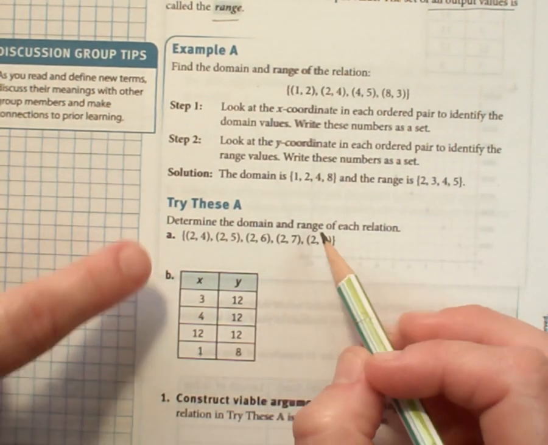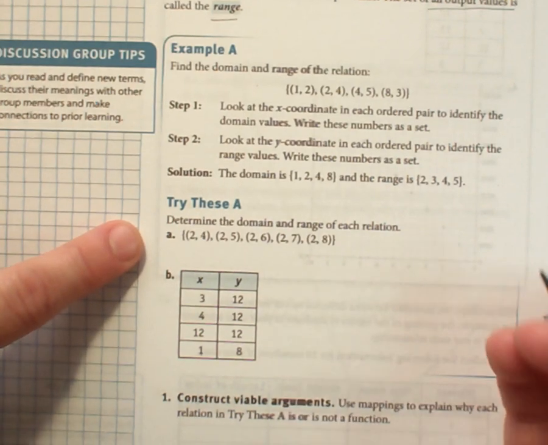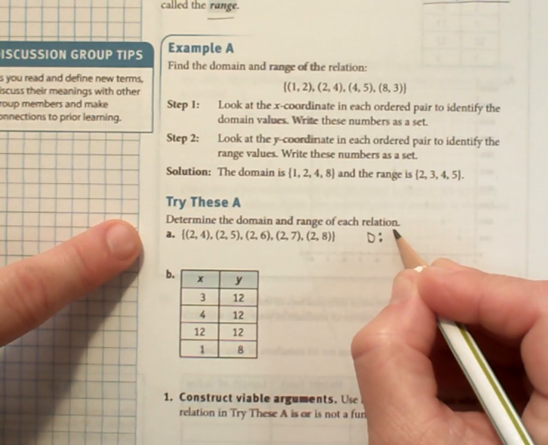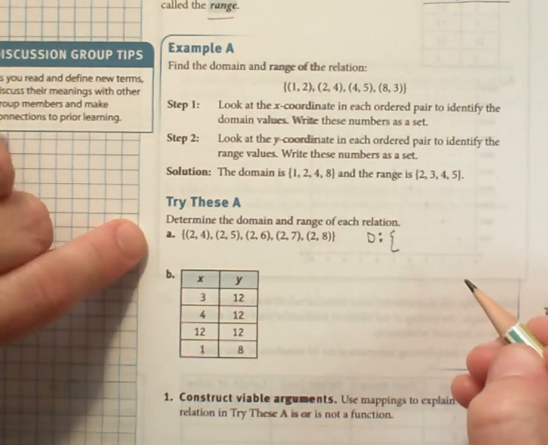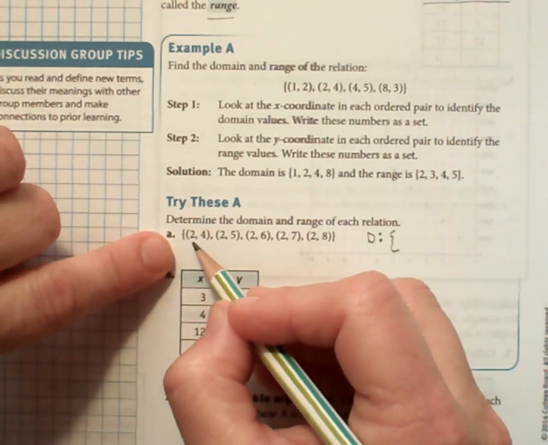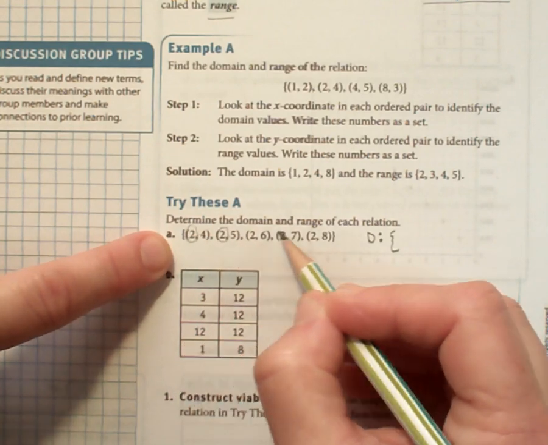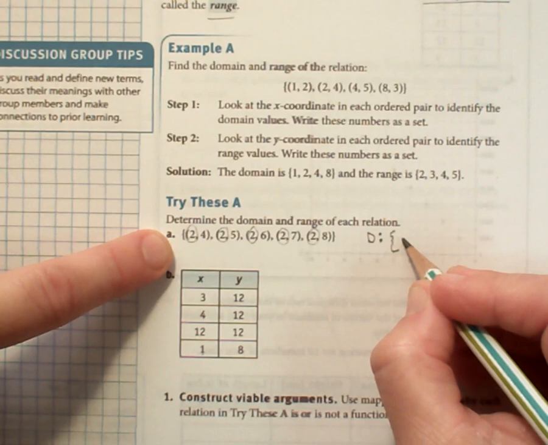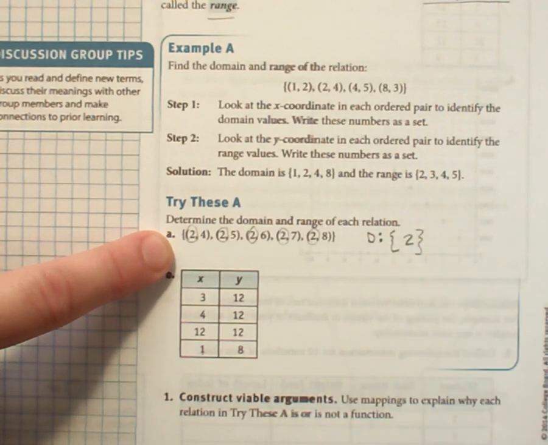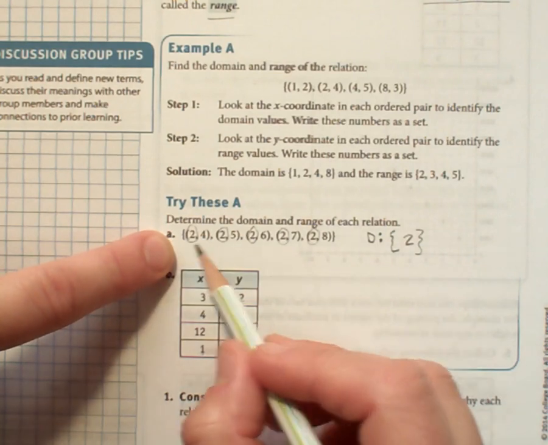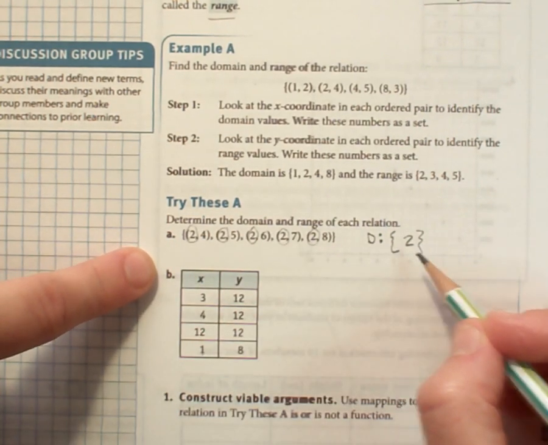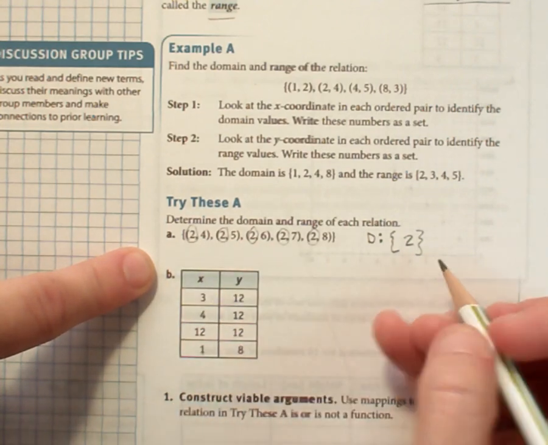So for Try These A, they want the domain and the range of each relation. I'm going to make a D for domain, and then I'm going to use my curly brackets because it's a set. But I'm only going to pick the x values. If I look at the x values for these points, they are all the same number. So I am only going to have 2 inside my set. The domain for this relation is 2. You're not going to write 2 five times, just the one.